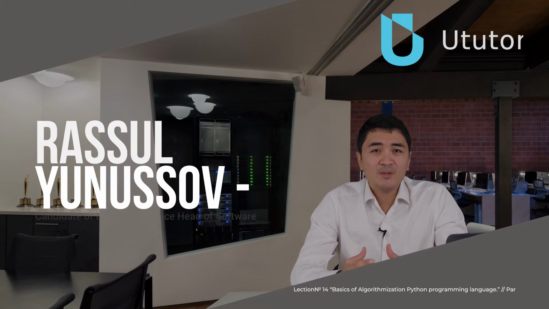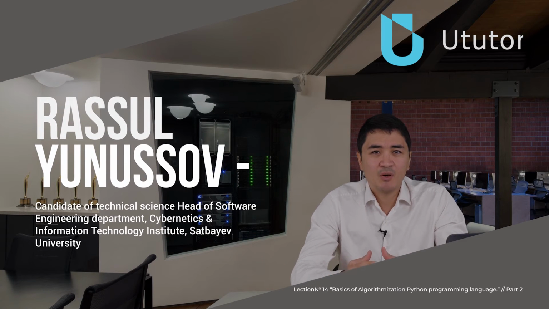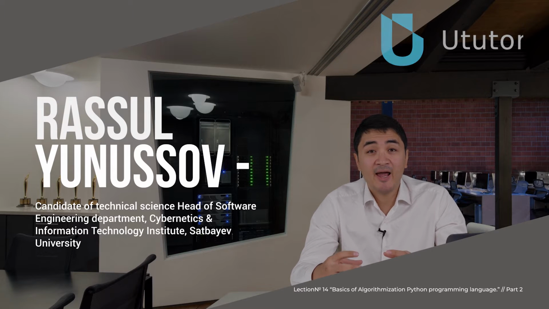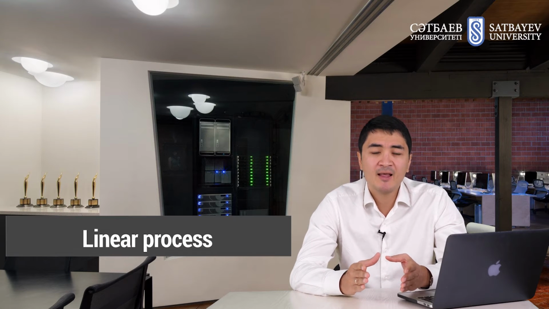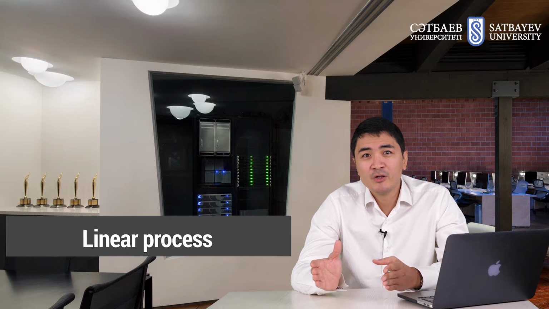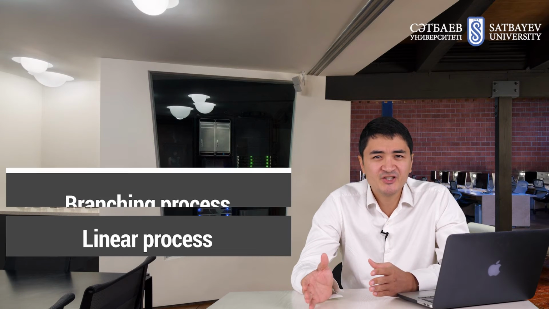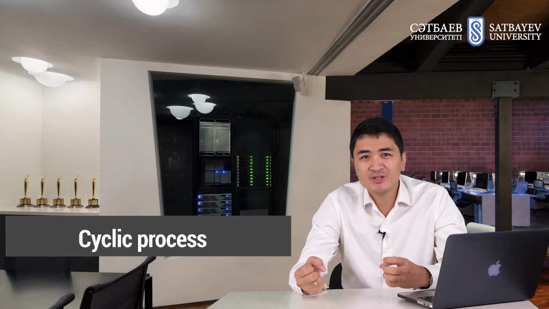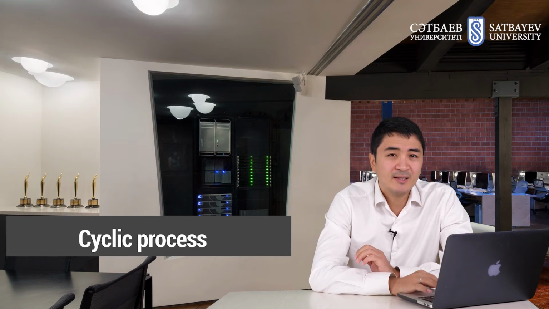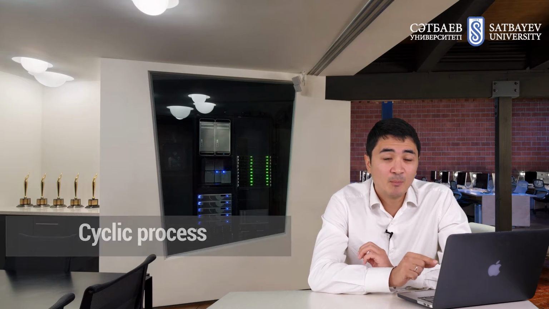So now we will take a look at several examples of how we can build a process flowchart by using a diagram. Here we will talk about different kinds of processes, starting from the linear process. Then we'll get down to the branching process with conditional statements. And of course, we will touch on the questions of a cyclic process where we repeat one or another operation several times. So let's take a look at the monitor.